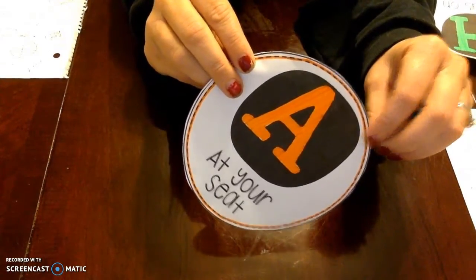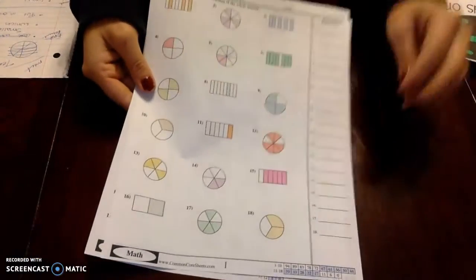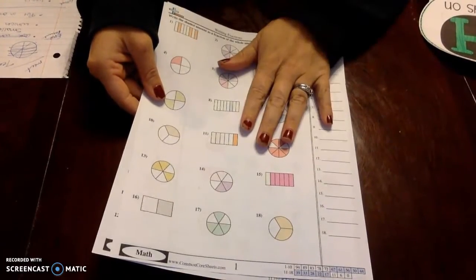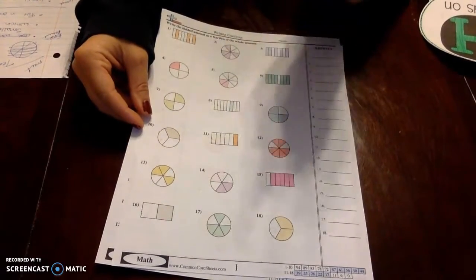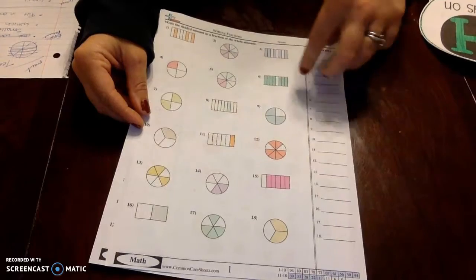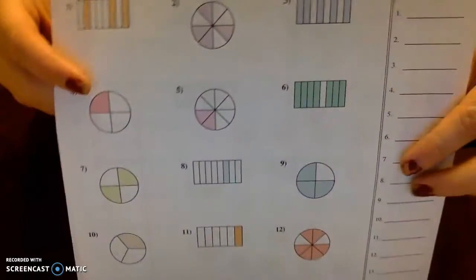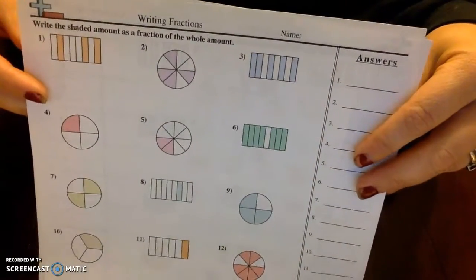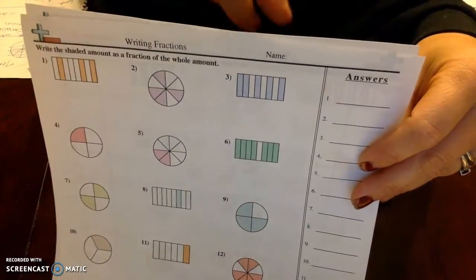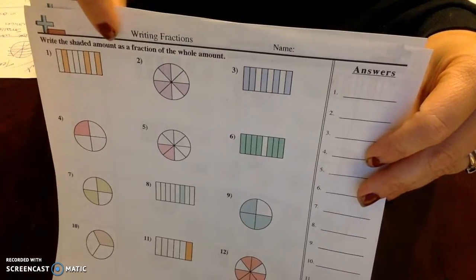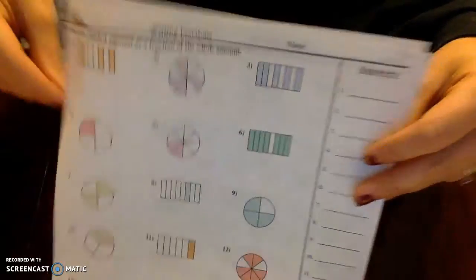So at your seat, I have 2 different worksheets. One's for our ELL English learners, the special needs, disabilities, or those that are regular ed or just now starting this. As you can see, there are no words except for at the top, which you could read one time. So tell me what the shaded fraction is, and make a fraction for me.